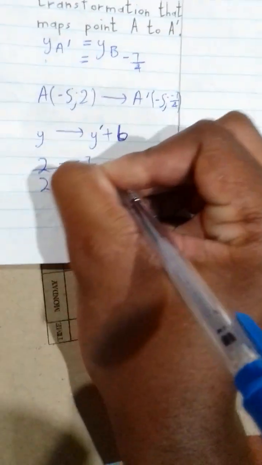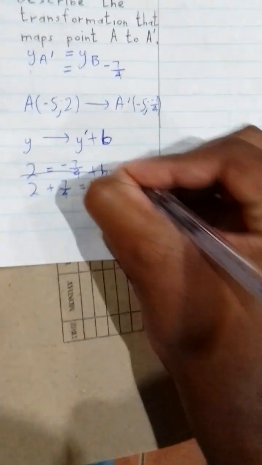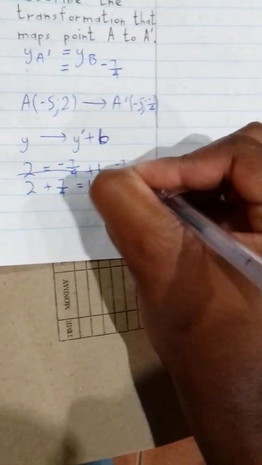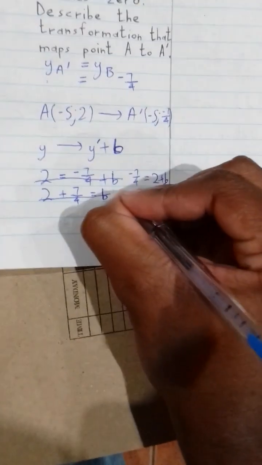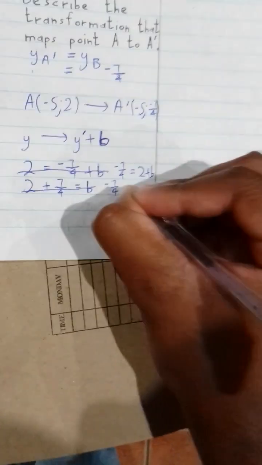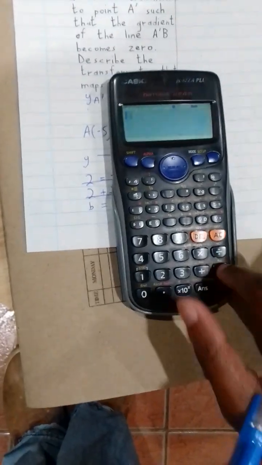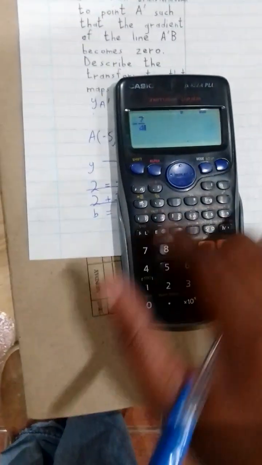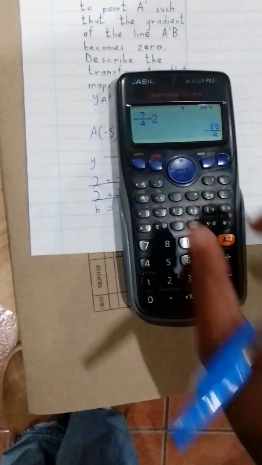So negative 7 over 4 minus 2 is b. b is negative 7 over 4 minus 2, which is negative 15 over 4.